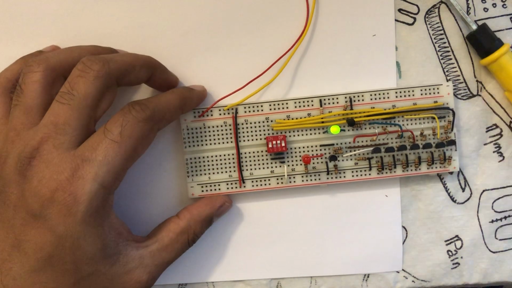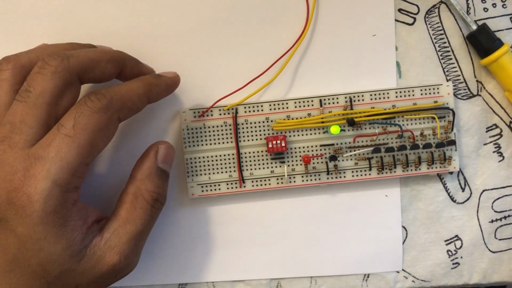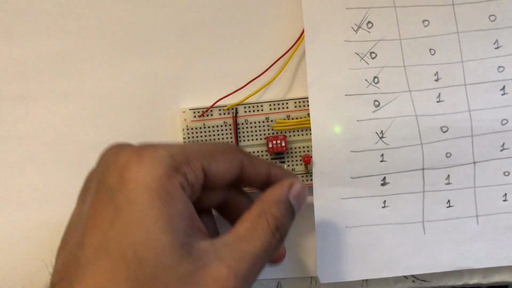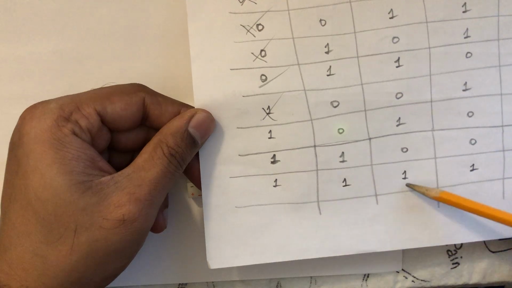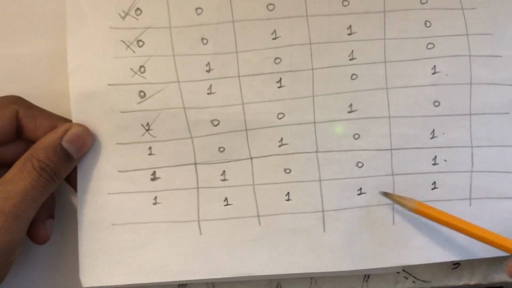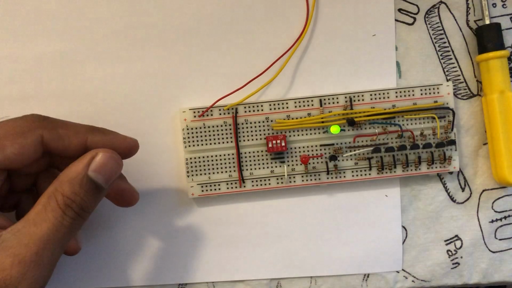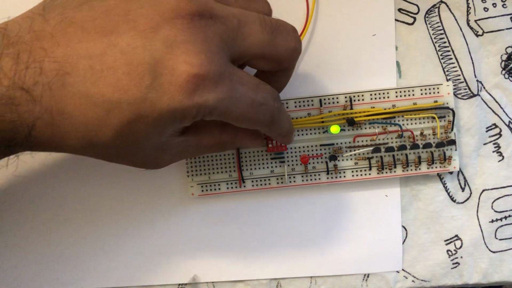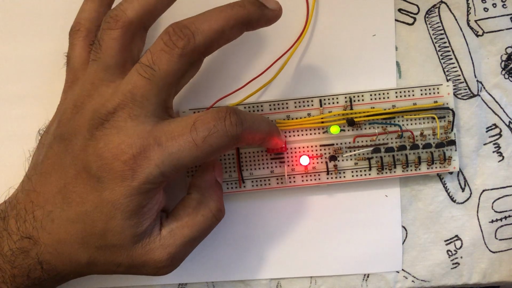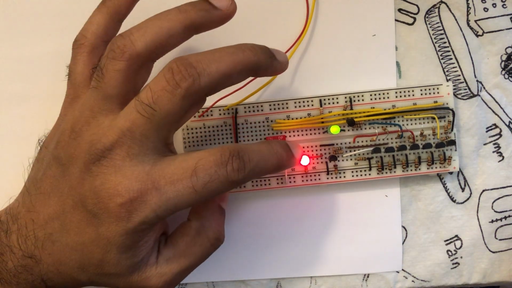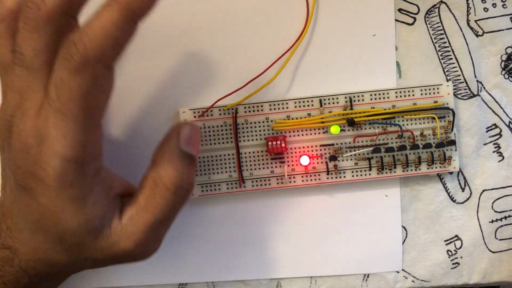I think we simulated all possible combinations. And the last one to try is when all three switches are on, then we should get sum and carry out. I'll try that as well. Okay, when A, B, and carry in are on, we get sum output as well as carry on.